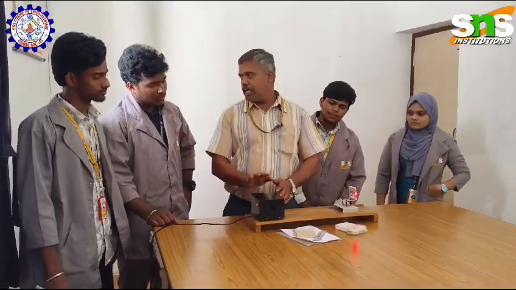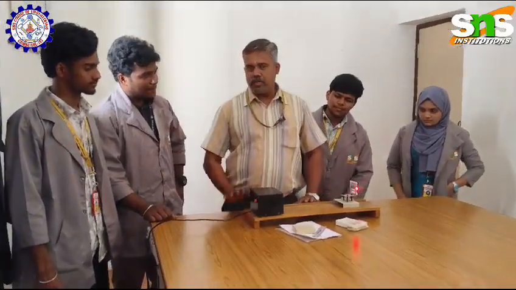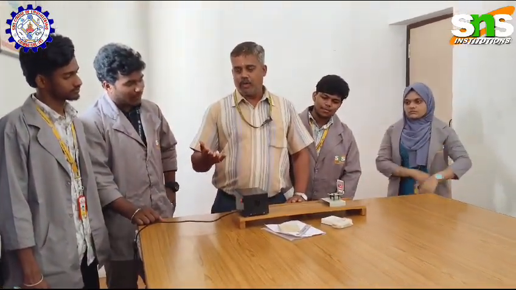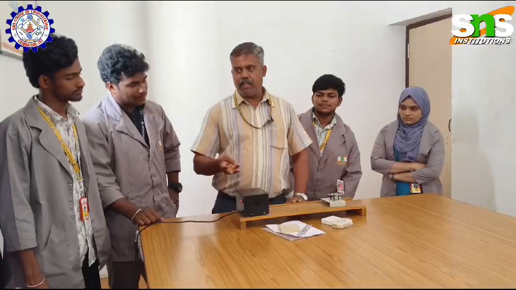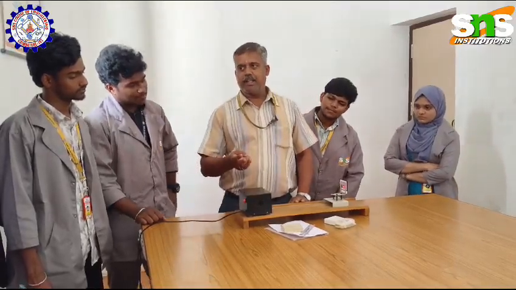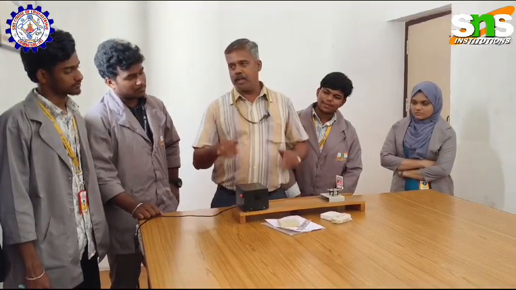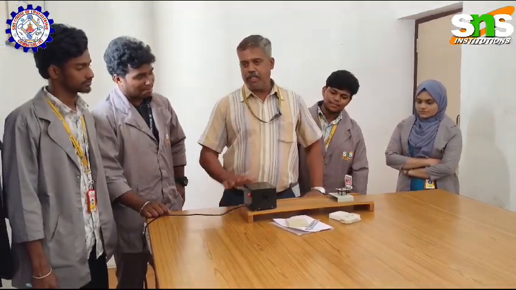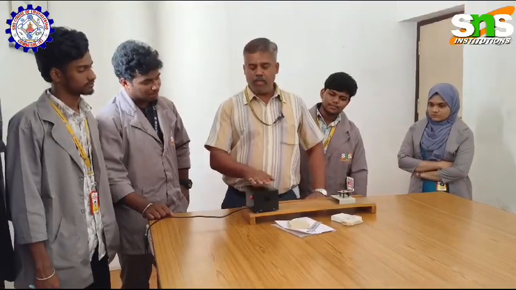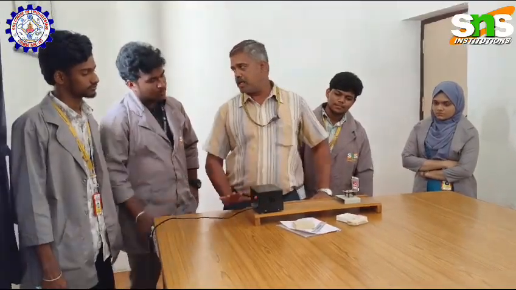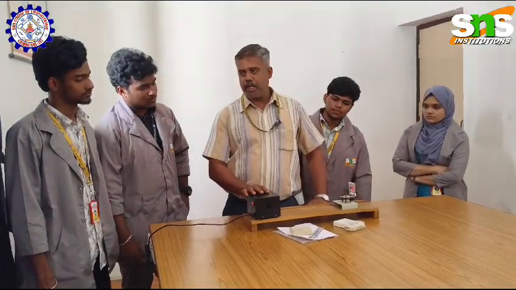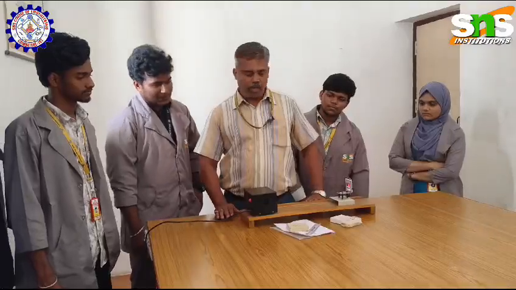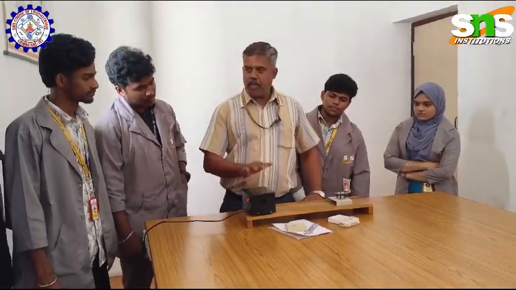This is a semiconductor laser. The types of laser are many: solid state laser, gas laser, semiconductor laser, dye laser, chemical laser, liquid laser. In our lab we have used the semiconductor laser. This is a semiconductor, a very low output efficiency laser. We use it, right?